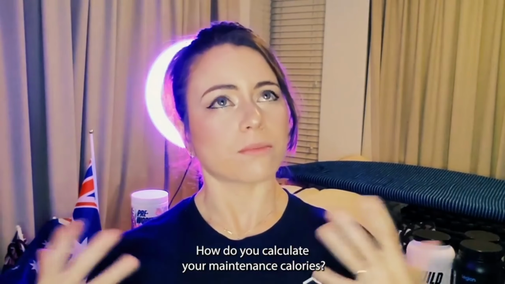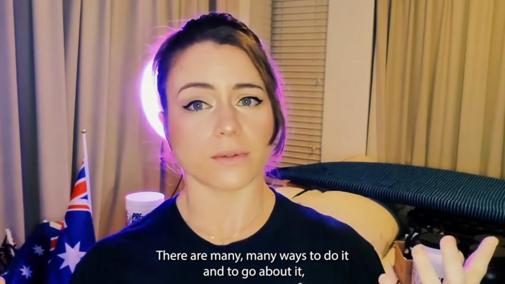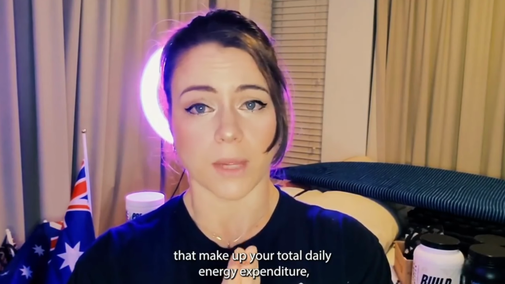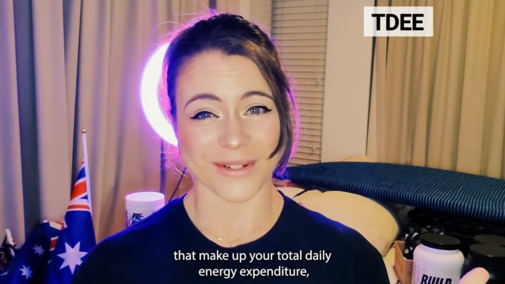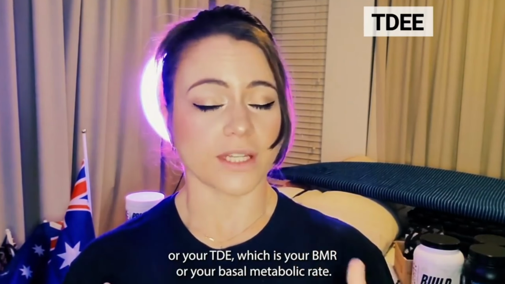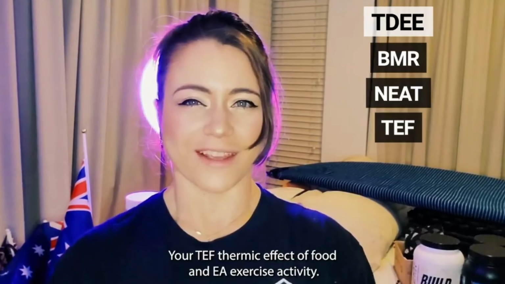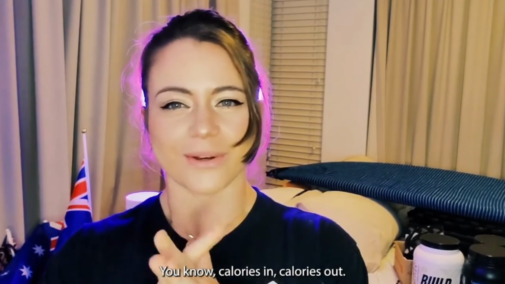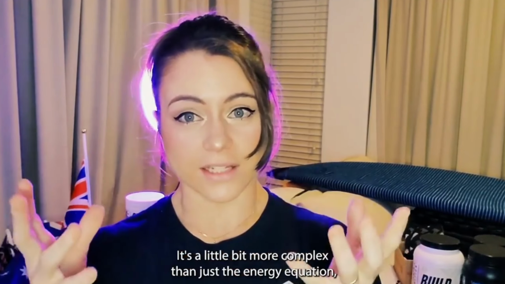How do you calculate your maintenance calories? There are many ways to go about it, but you need to consider the main components that make up your total daily energy expenditure, or your TDEE, which is your BMR, or your basal metabolic rate, NEAT, your non-exercise activity thermogenesis, your TEF, thermic effect of food, and EA, exercise activity. Calories in, calories out is a little bit more complex than just the energy equation.